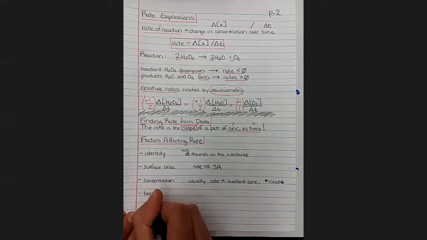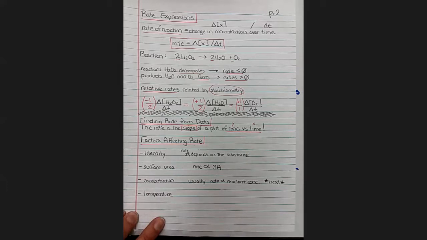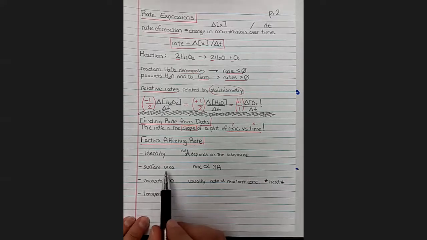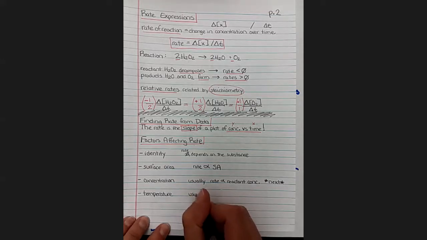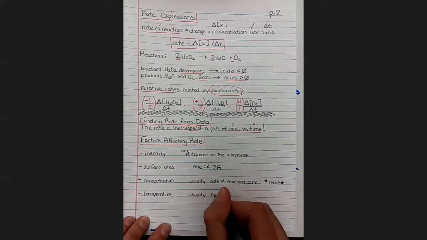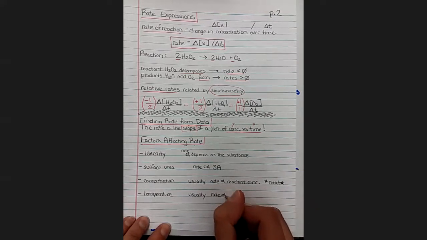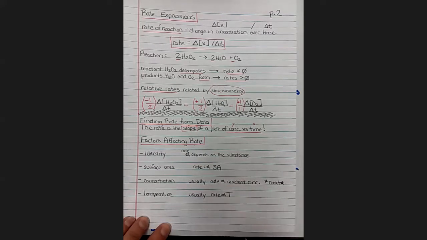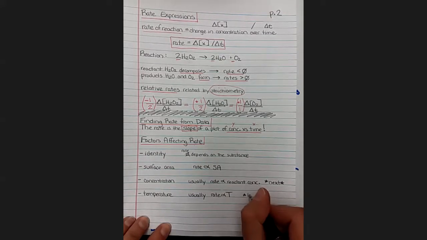Fourth factor affecting the rate is the temperature. You could probably predict how this works in your head. If you increase the temperature of a system, it makes the molecules move faster, and they collide with each other a little bit more often, like we talked about in the kinetic molecular theory section. And so usually, with more collisions and more heat in the system, it will increase the rate. So usually the rate is directly proportional to the temperature. We'll talk about this later in the chapter.